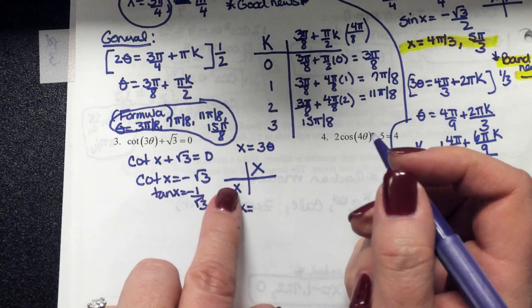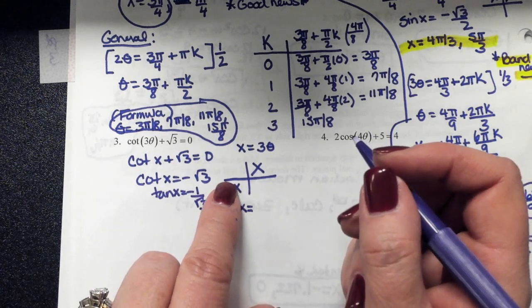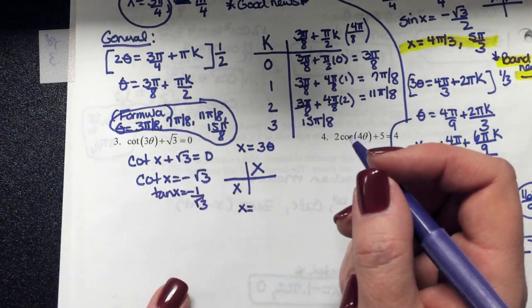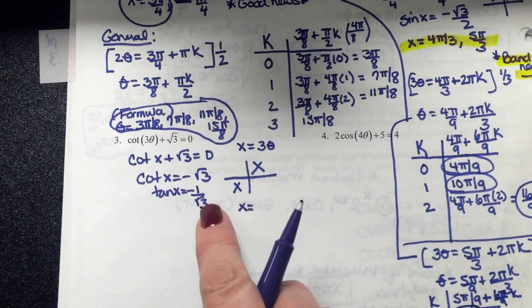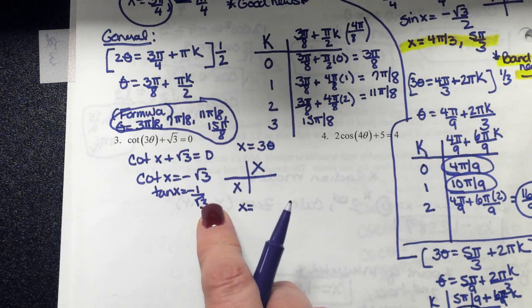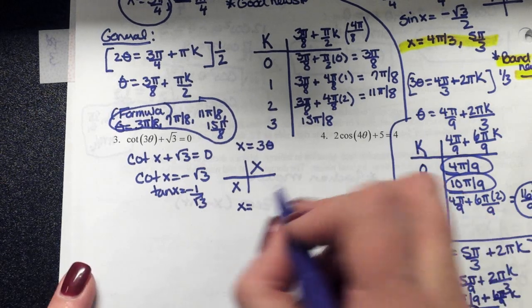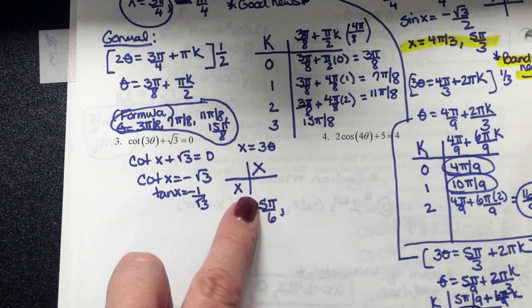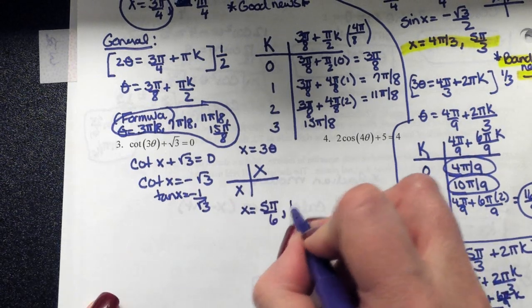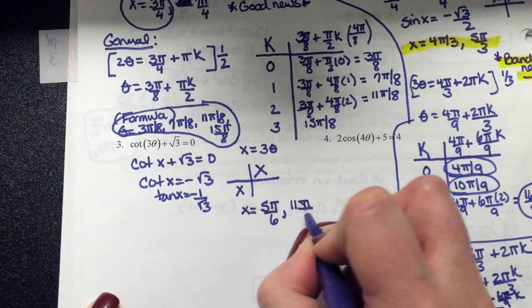What's the angle going to be here in quadrant 2? So where is cotangent equal to negative square root 3, or where is tangent negative 1 over square root 3? At what angle? 5 pi over 6. And then the one down here in quadrant 4 will be at 11 pi over 6.